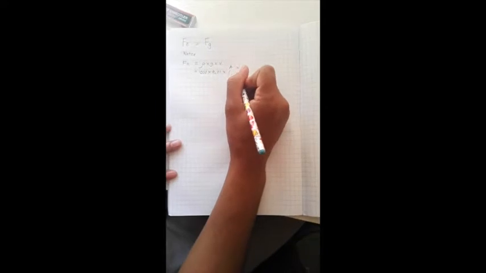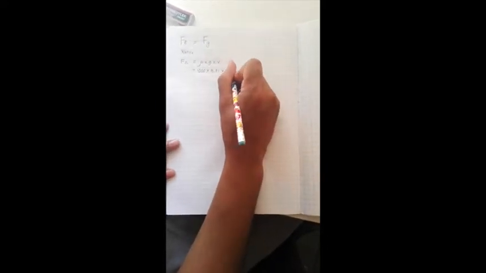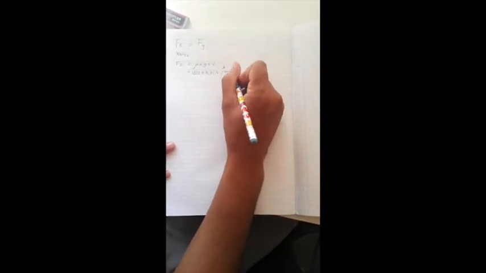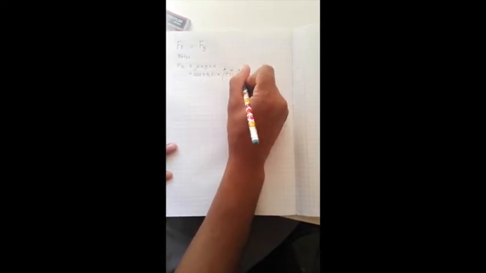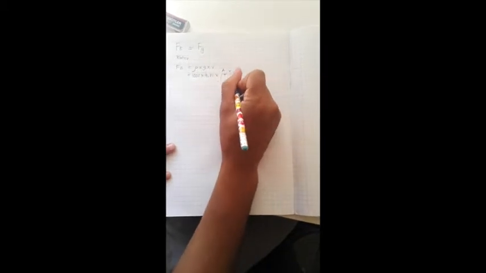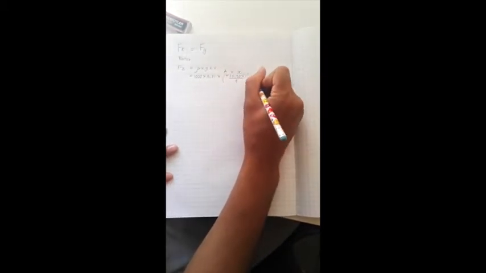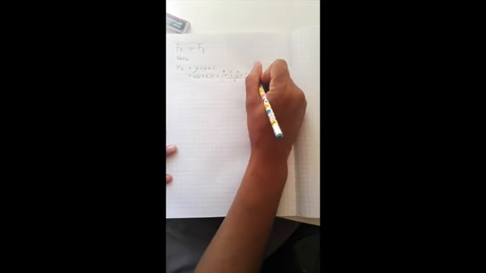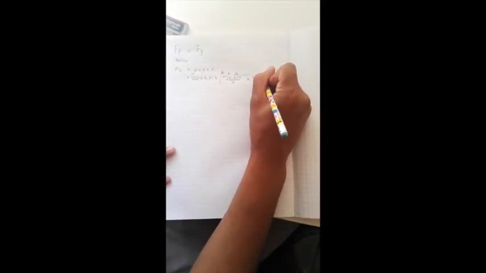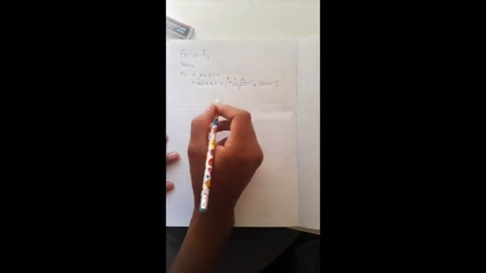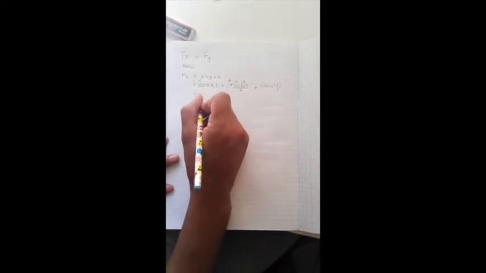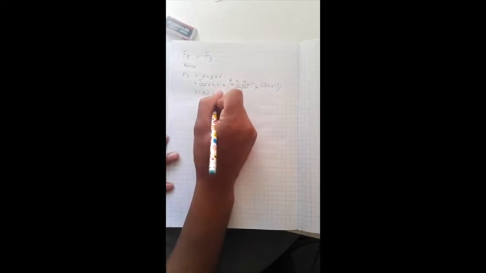So my area, since it was a container, we use pi d squared over 4. And my diameter is 0.207, squared, over 4, times my displacement, which we found out to be 5.8 millimeters. So this gives us an answer of 1.915 newtons.